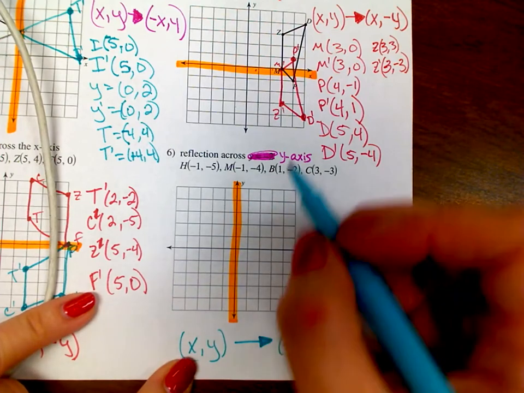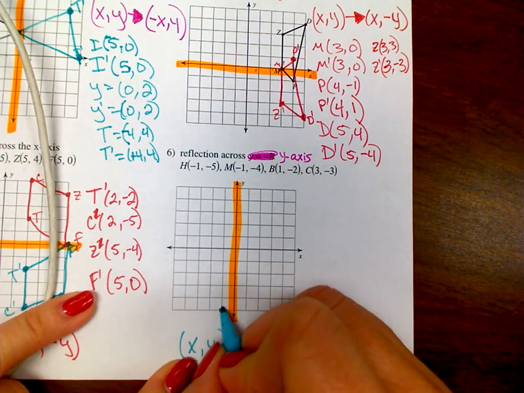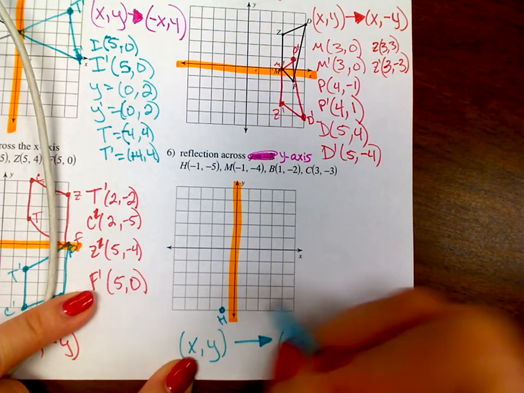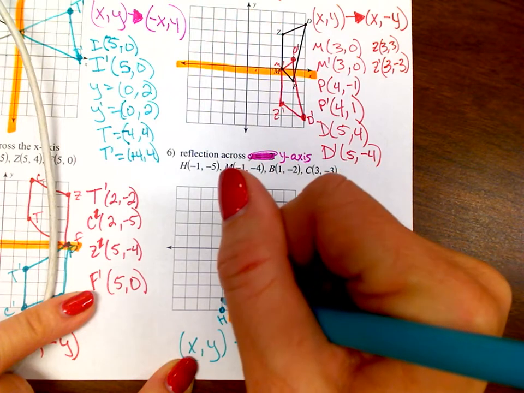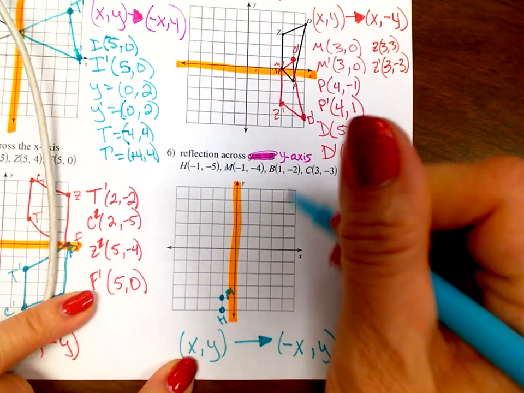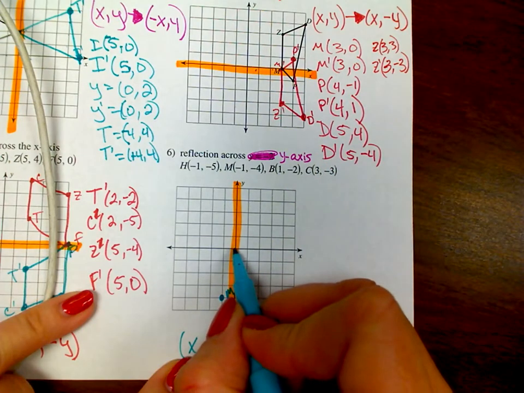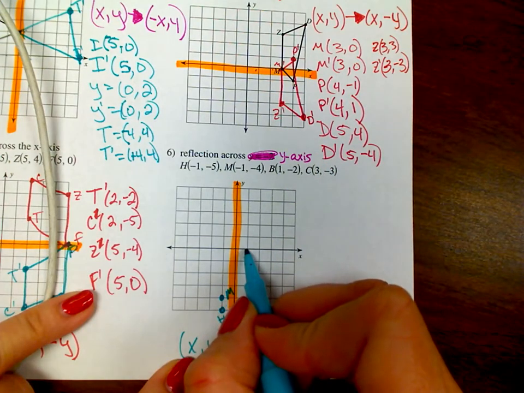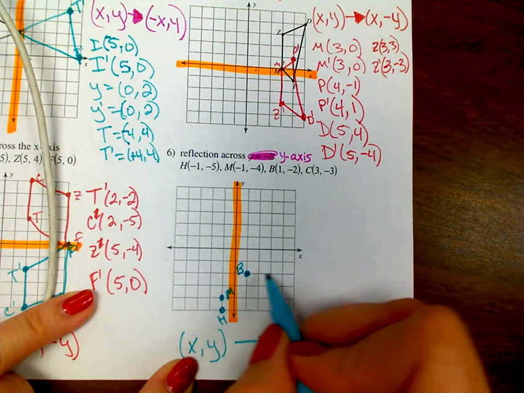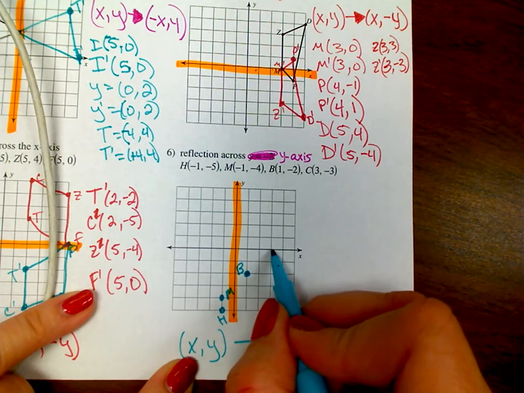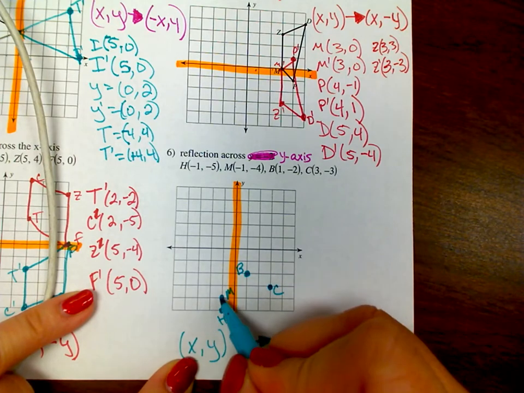So let's graph the original. -1, 1, 2, 3, 4, 5. H. -1, 1, 2, 3, 4. M. B is 1, -2. And C is 1, 2, 3, 1, 2, 3.